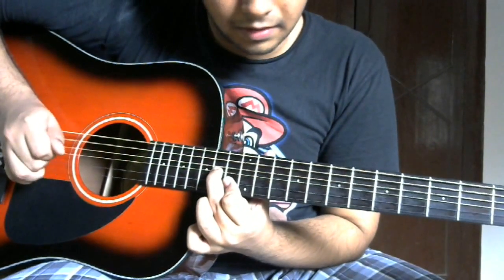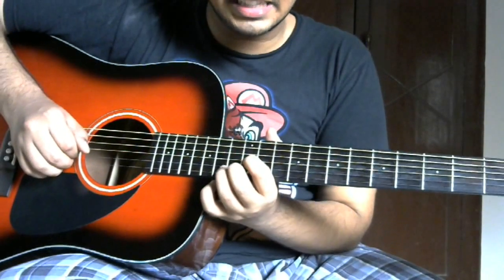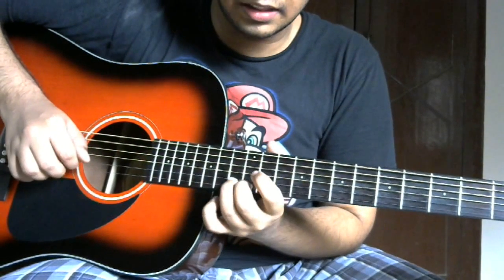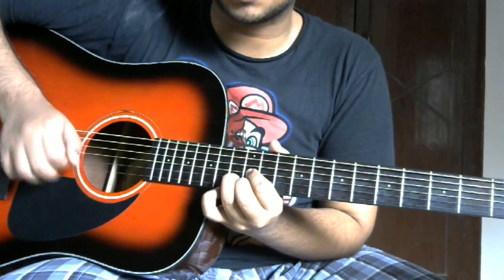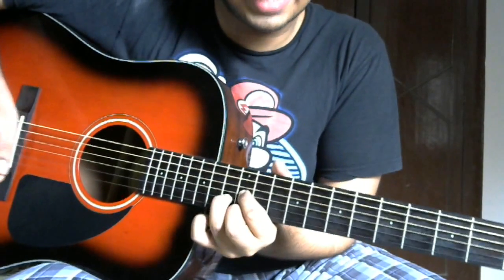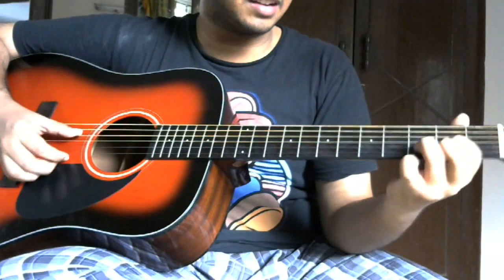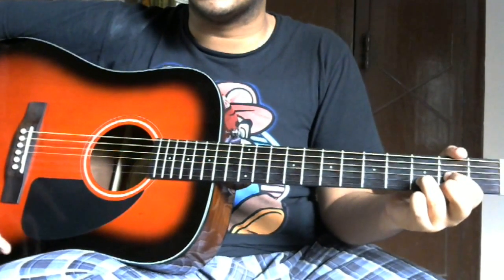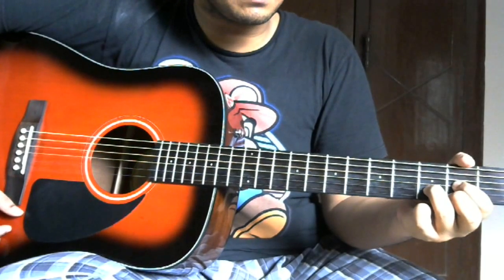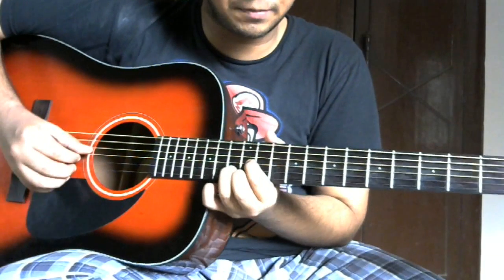So that's F, and the C chord is just 12, 13, 12 on E, B and G. It's the same as a D chord shape, probably the first chord that a lot of beginners learn. So you just move the same shape up to the 12th fret.